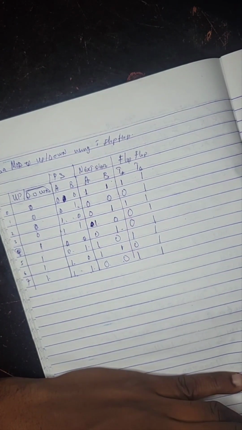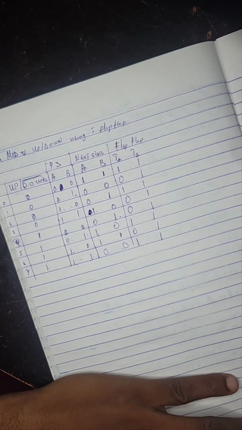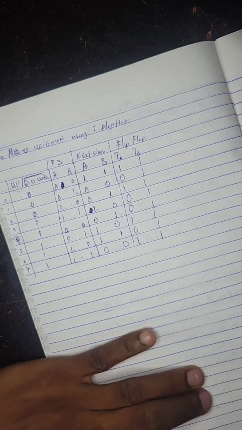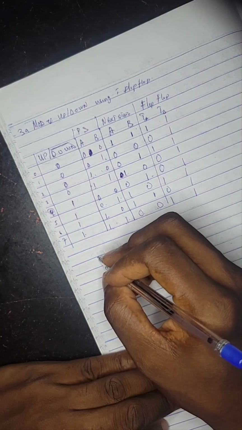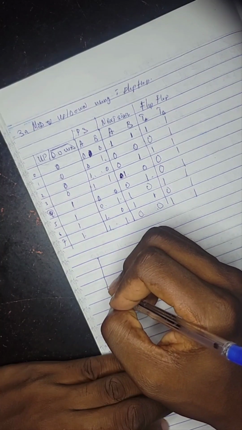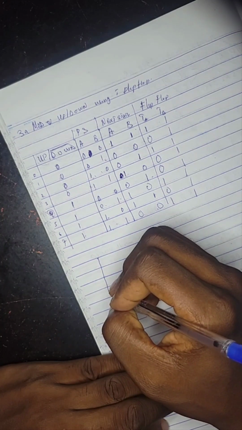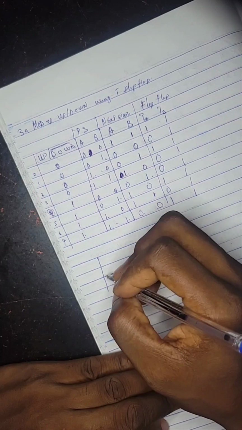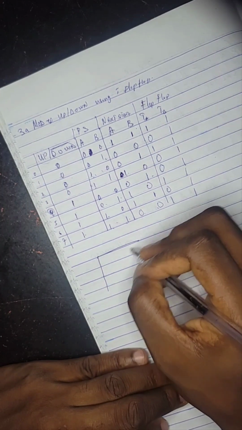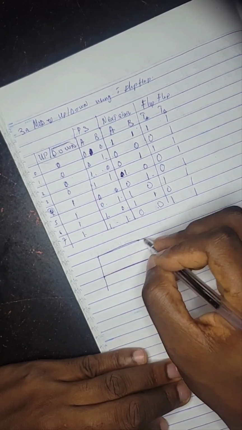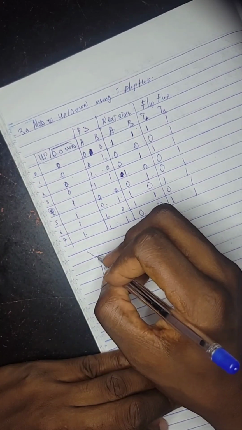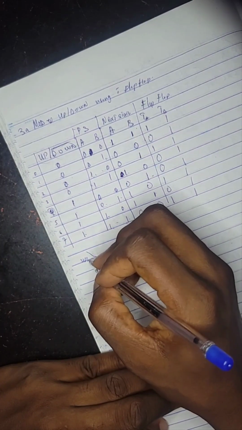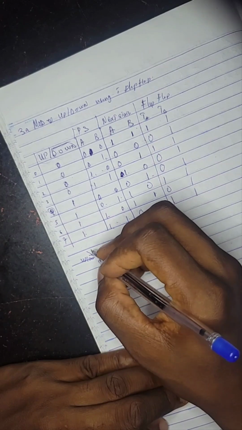So the next thing for us to do is to draw the K map for TA and TB. So now let's draw the K map. Since we have 8, we are going to have... how should I draw this K map? Let me draw it like this. So this is the up down, and this is AB.